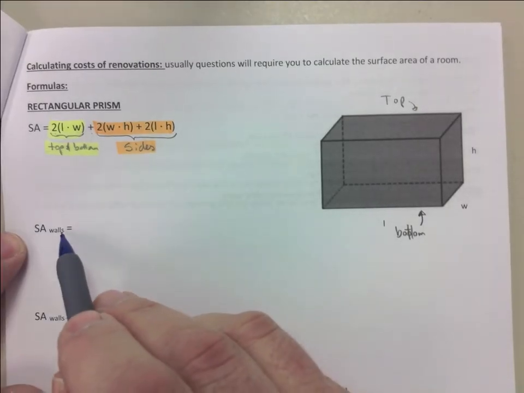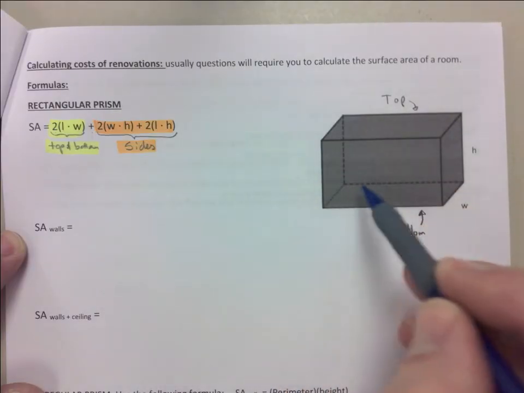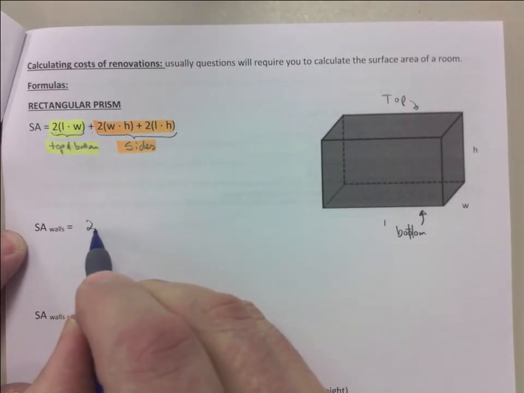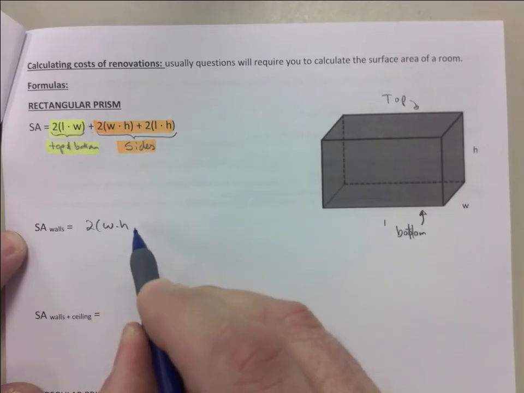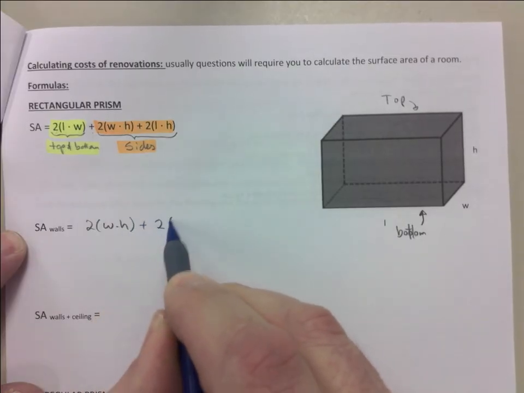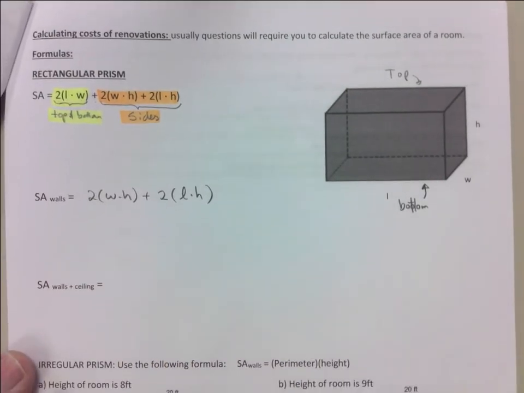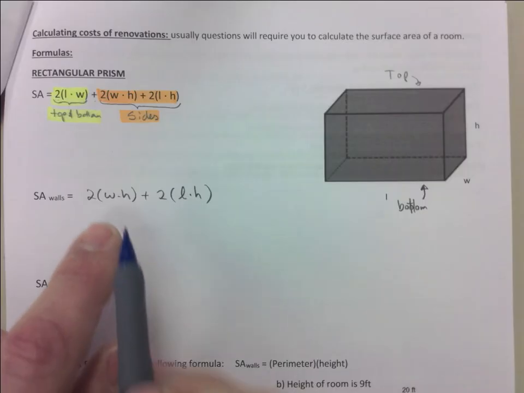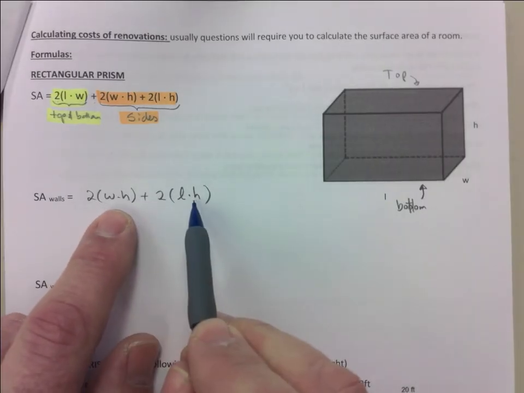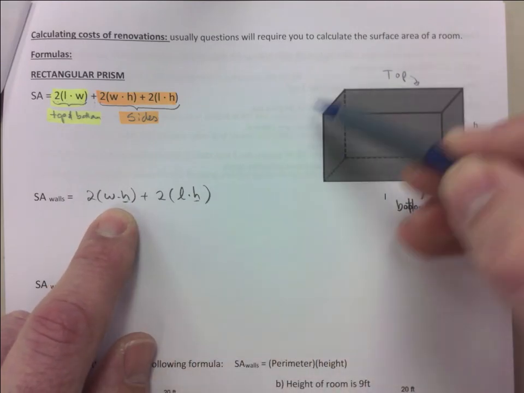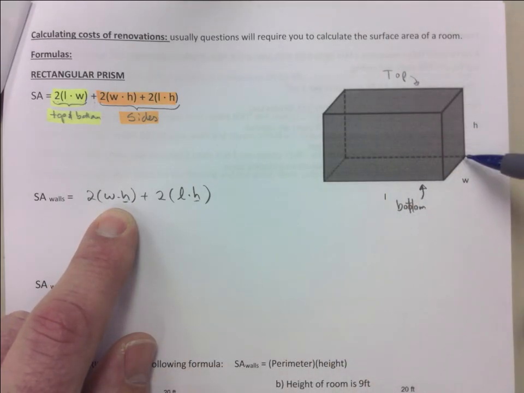So if all you want is to paint the walls, you're not going to paint the ceiling, you're not going to paint the floor, usually you don't paint the floor, right? Then you would just go 2 times width times height plus 2 times length times height. So notice that both of these are including the height. That's how you know you're dealing with the sides, if the height is involved. Okay?